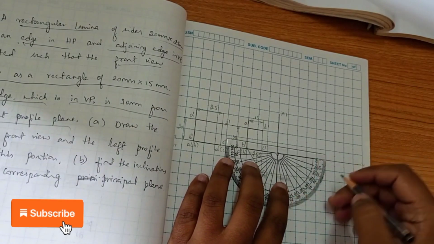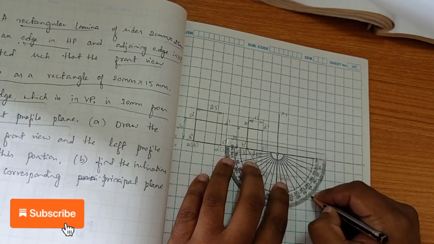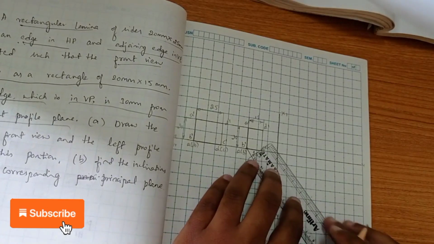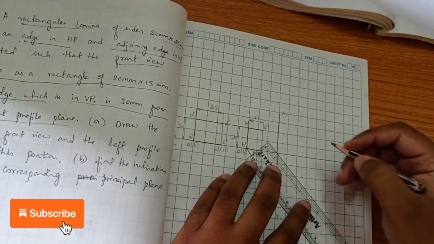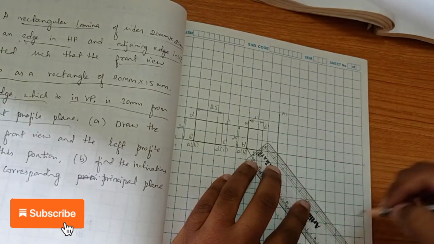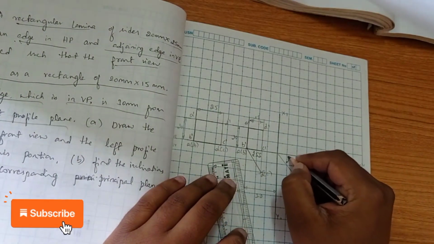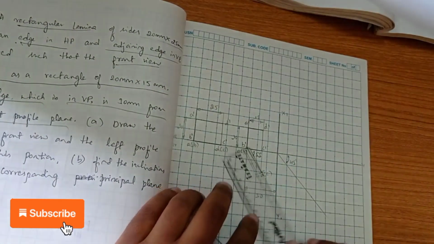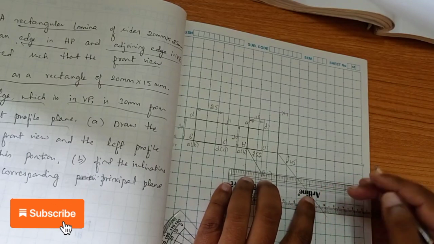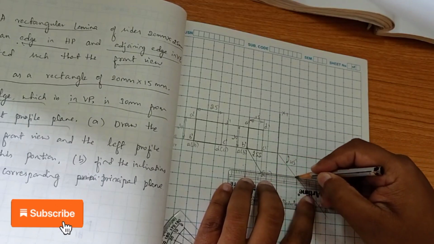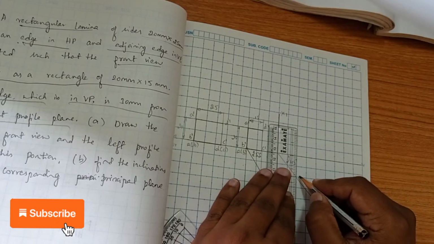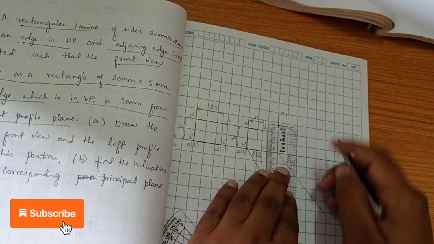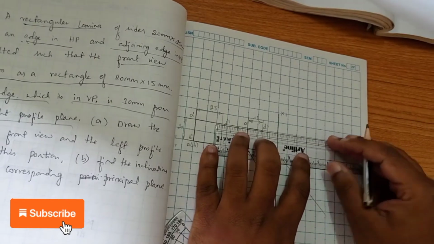So here I am marking at 45 degrees. To get the side view we have to draw a 45 degree angle line, correct? So this is 45 degrees. Now I can project it from both sides.